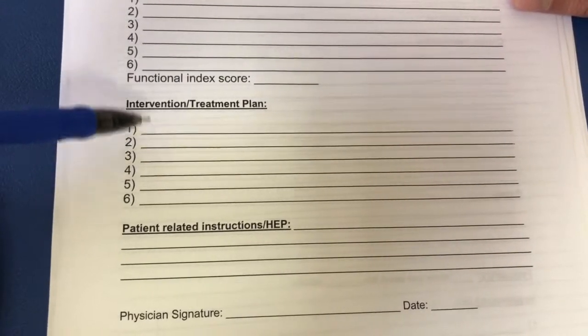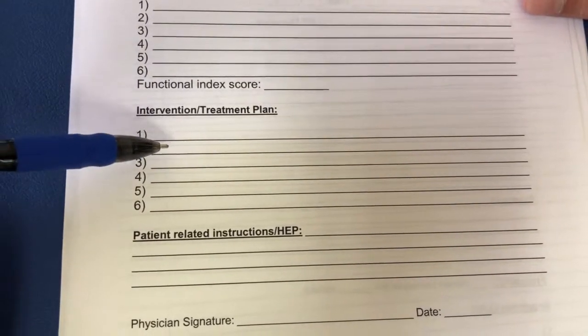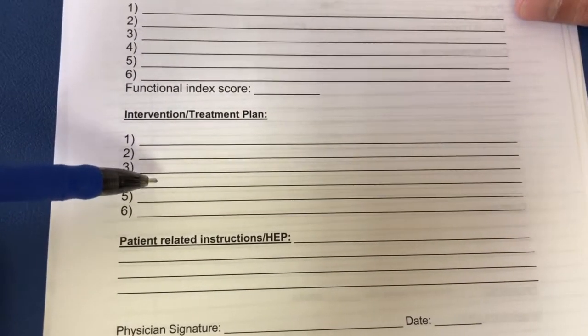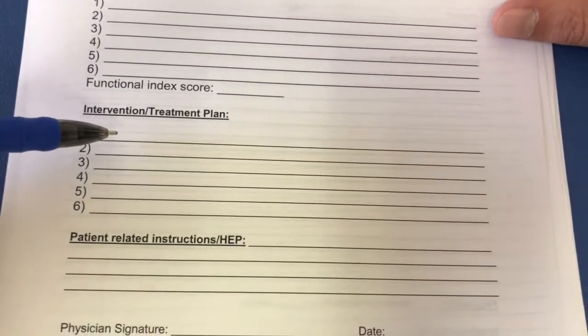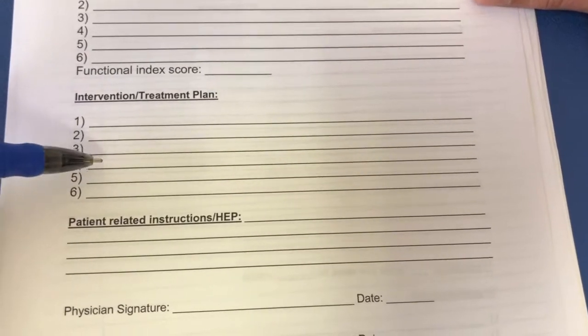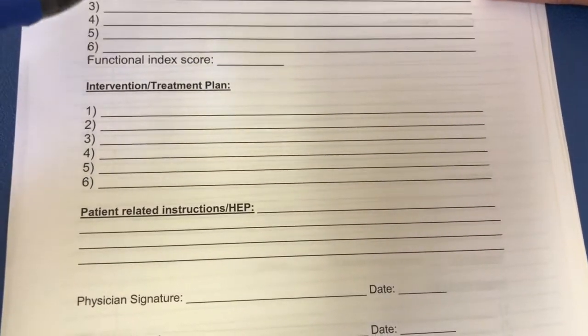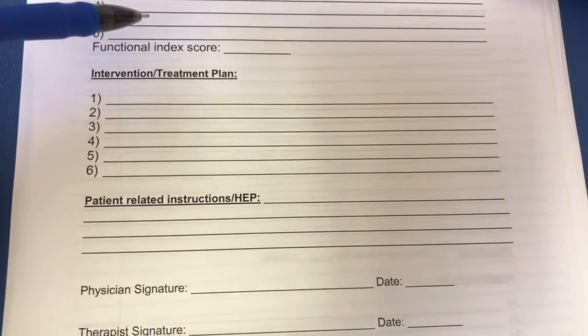Whichever impairments you identified and created goals for, now create an intervention or treatment plan for each of those. It does not have to be specific, as your treatment plan can change day to day, but just give a general flow of how you might want to address any of the goals listed above.